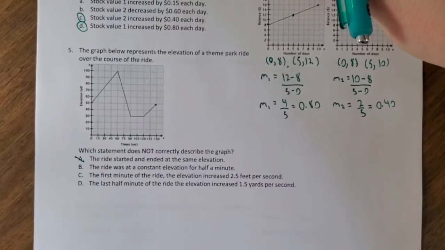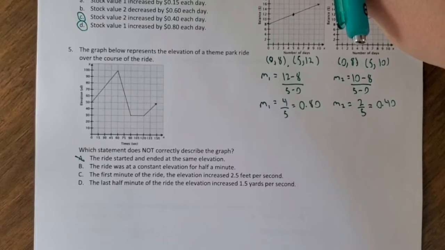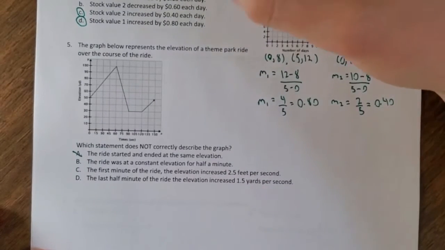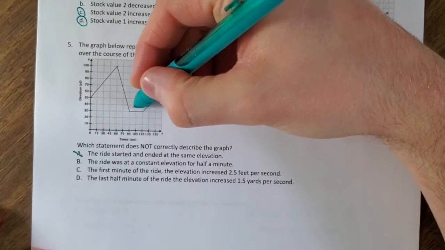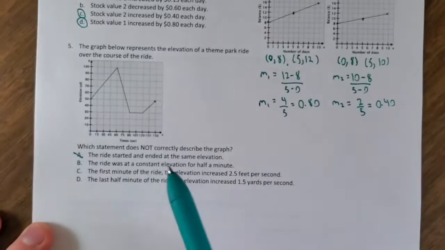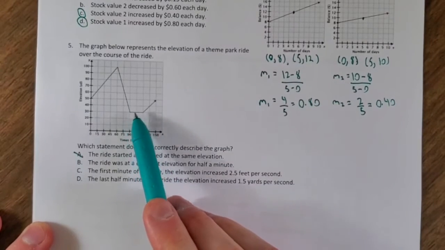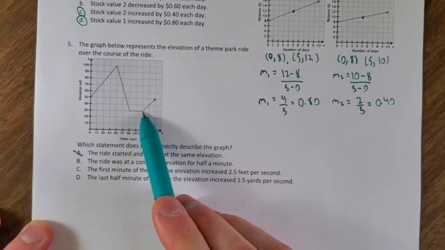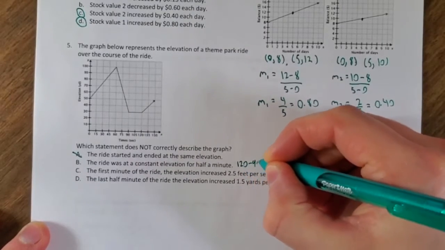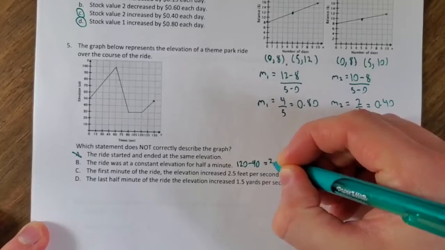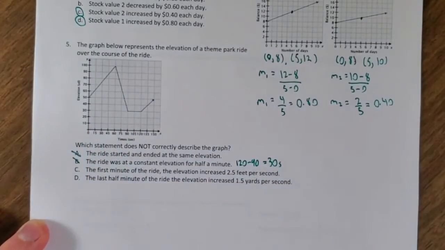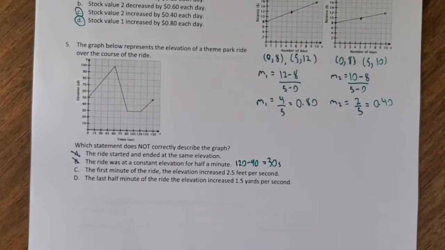Letter B, the ride was at a constant elevation for half a minute. Well, a constant elevation would imply that it didn't change height at all, which looks like this one flat region. It doesn't change height during this point in the ride. Let's see if that is half a minute. So we're starting at 90 seconds here, and it stays flat until 120 seconds. So 120 minus 90 is equal to 30 seconds, or half a minute, which would mean letter B is also true. So we can ignore these first 2 options.